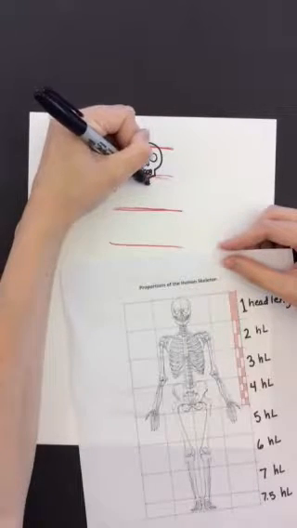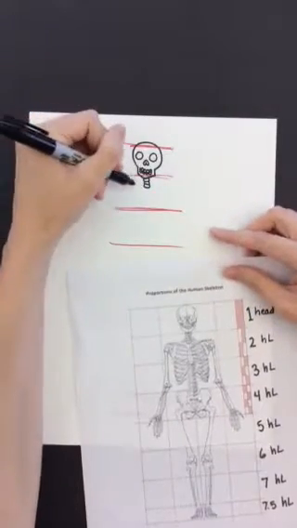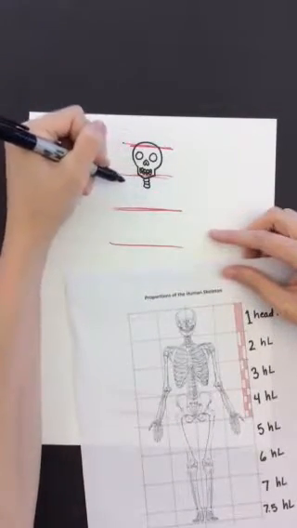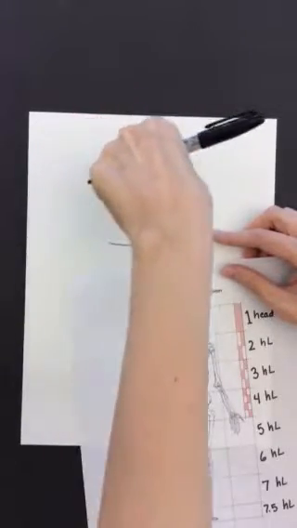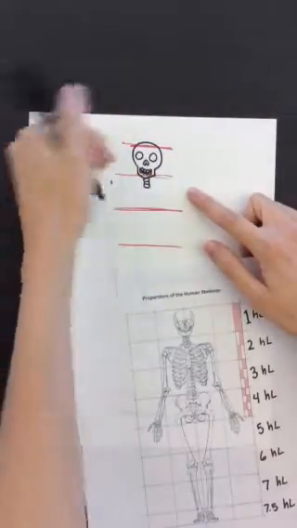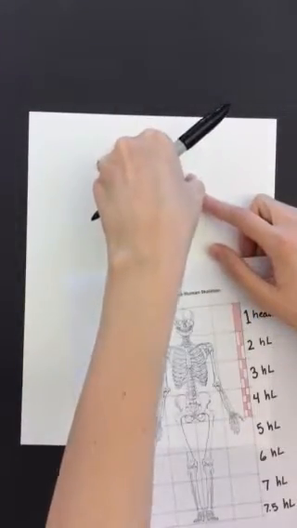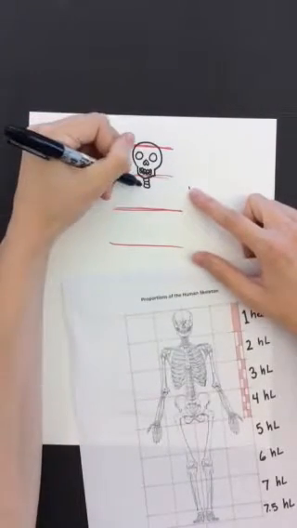So you can just do this for the little vertebrae, and now we're going to do our shoulders. Your shoulders should be about as wide as if you took the width of your head and you went like that and like that, as if you could have three heads stacked next to each other. So that's how wide your shoulders should come out.